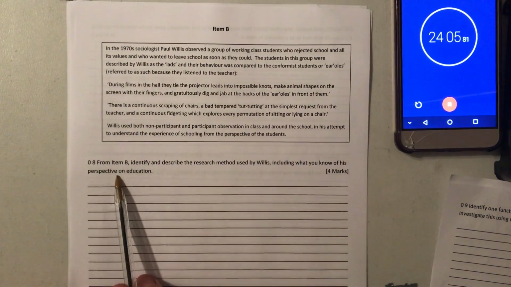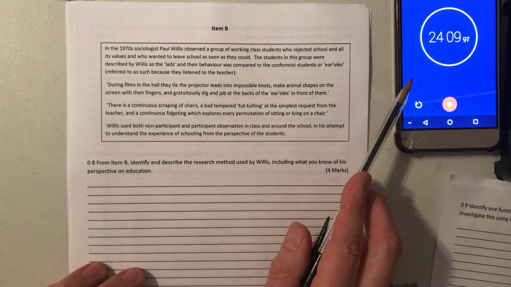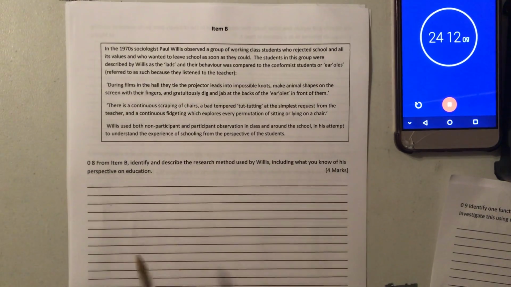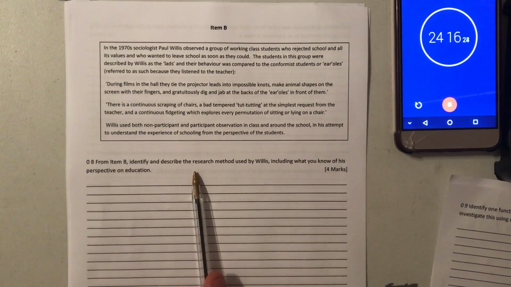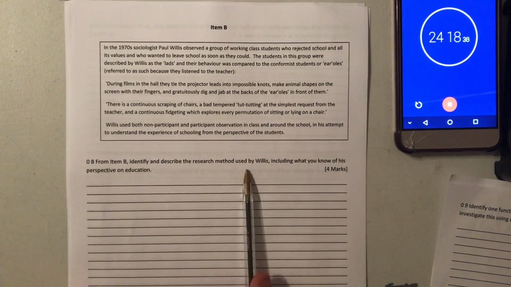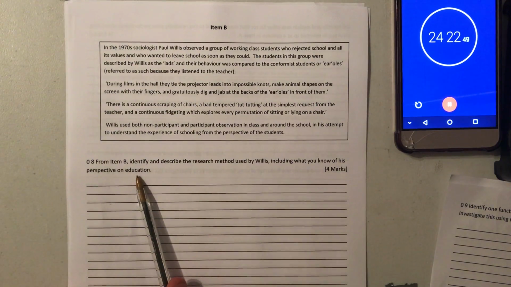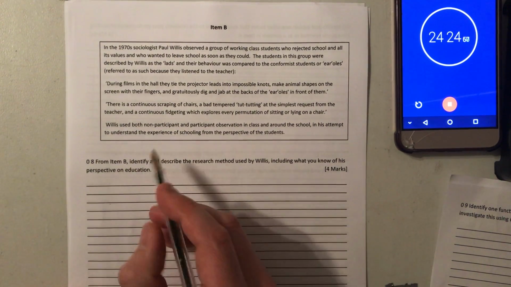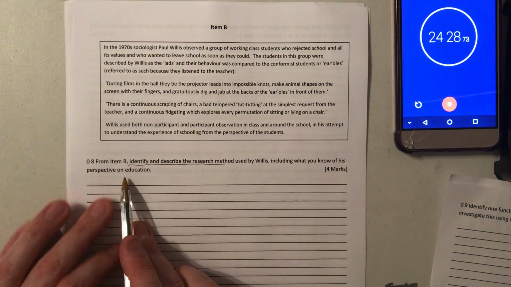And I'm going to read the question before I read the item. And I'm into my time now for this question. I've got 4 minutes before I should have got to the end of that question. So, from item B, identify and describe the research method used by Willis. So I'm looking for that research method, including what you know of his perspective on education. Note it's got 2 parts. One is to identify and describe the research method. The other is what I know of his perspective.